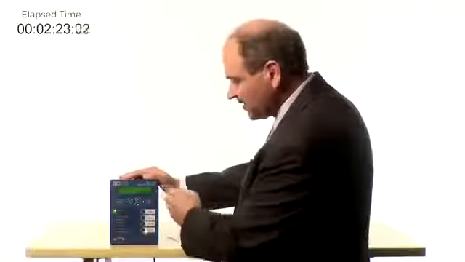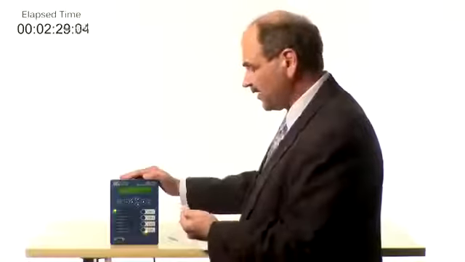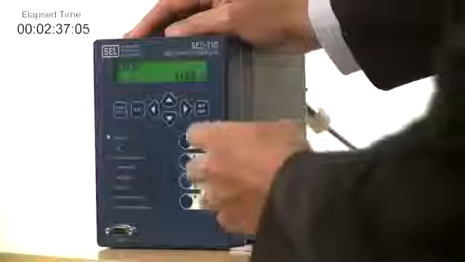And the nominal voltage is set for 4160. Now if you looked at the motor nameplate, it was rated for 13,200 volts. But the motor control center supplies a rated voltage of 13,800 volts. So we're going to set the relay to the rated bus voltage of 13,800 volts.